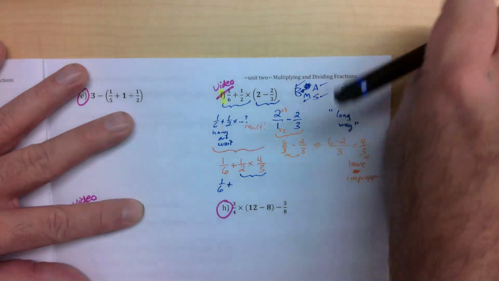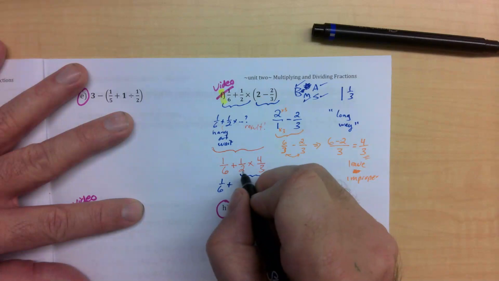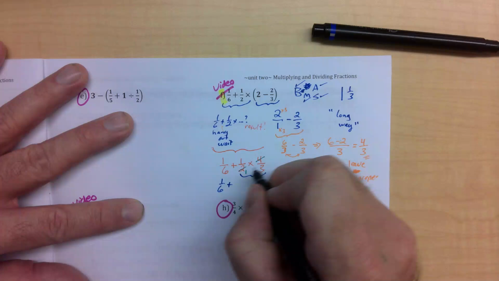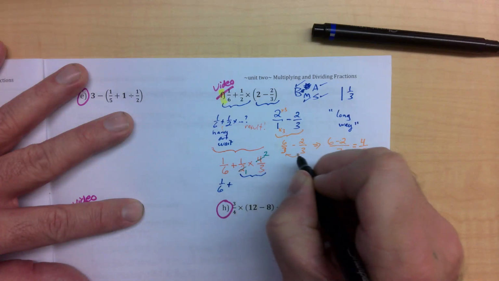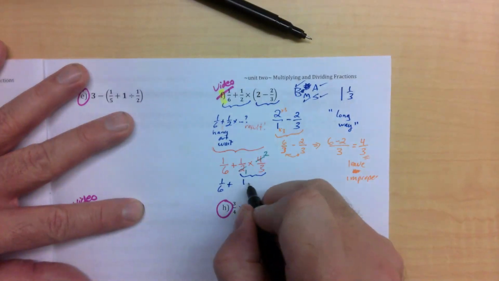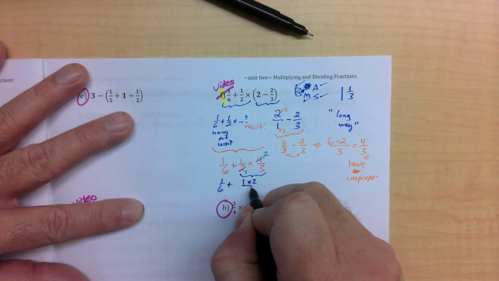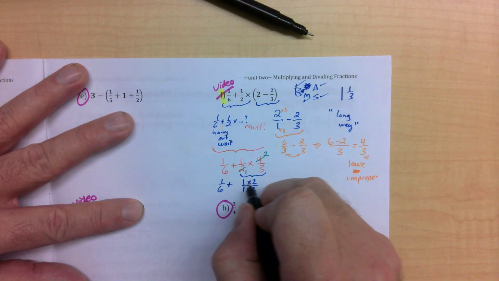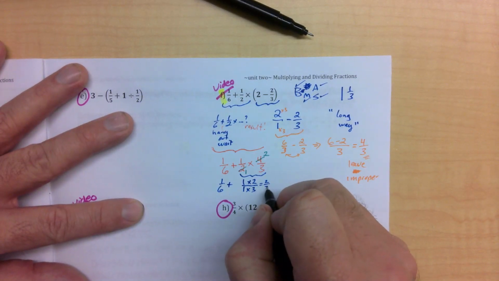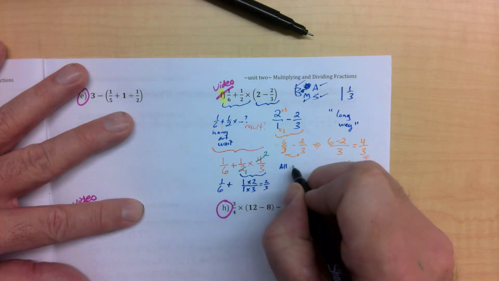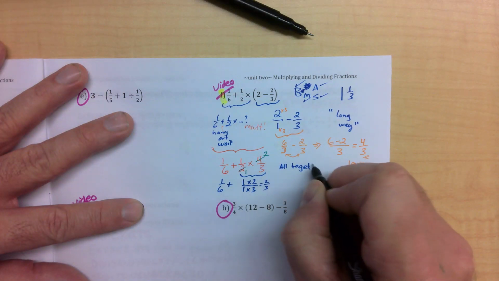Ooh, I see cross cancellation there. Yes, Mr. Smith gets excited when he sees cross cancellation. 2 goes into 2 once, 2 goes in there twice. And look what we have. This is fun. 1 times 2. I know, you're saying it's not fun, Mr. Smith, but I think it's a little bit fun. 1 times 2 is 2. 1 times 3 is 1/3. So now, okay, all together, last step.